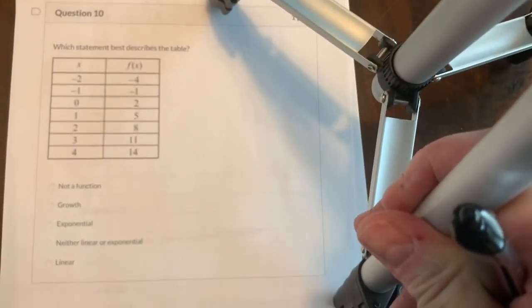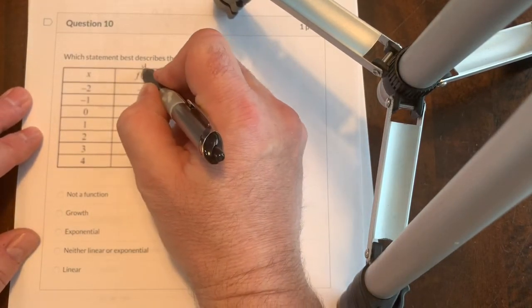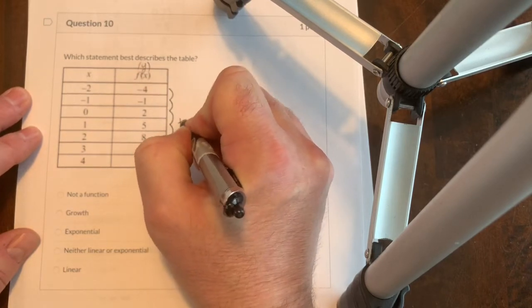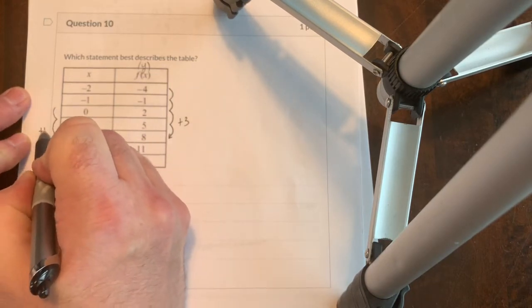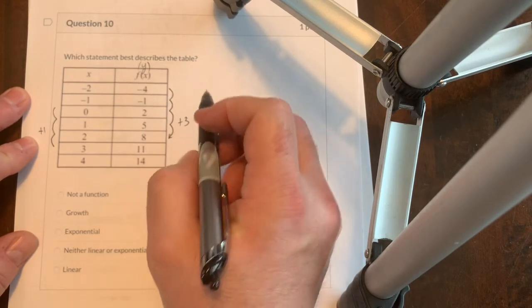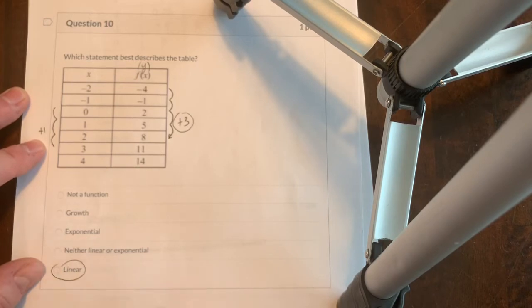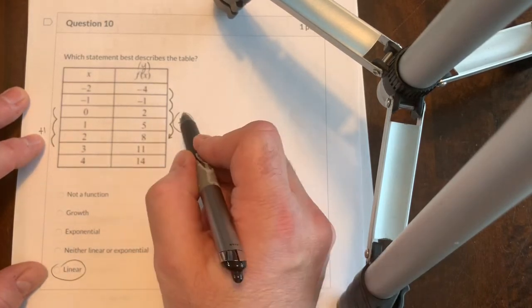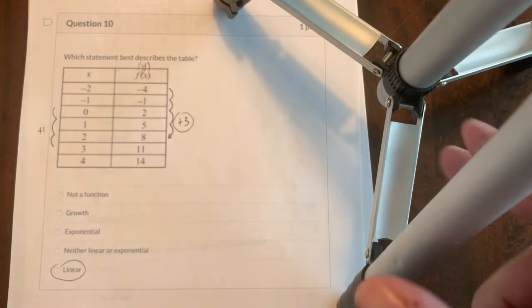Okay, number 10. Which statement best describes the table? As I look at this table, f of x is our y values. I'm noticing the pattern here to get from one to the next is a +3. Over here, the same pattern is a +1. This +3, this is where I want to focus. If that's an addition, that's going to jump me right here to linear. That was right out of our number 1 question. Linear, remember, is to add or subtract, and it's going to give us a straight line when we plot these points. If this were a multiply, it would be exponential. So this is a great example of a linear function.